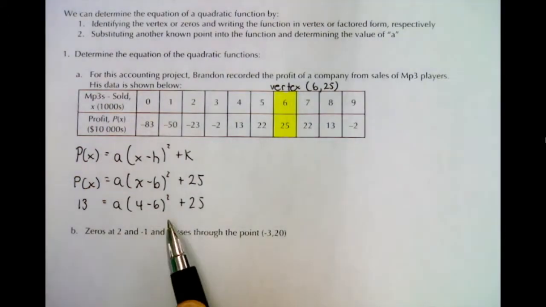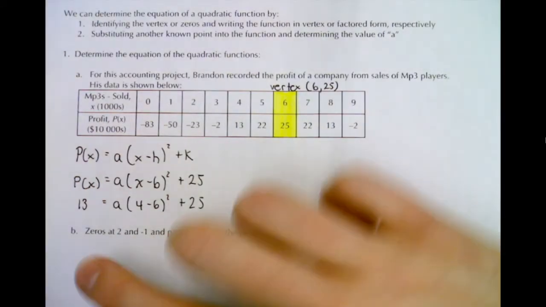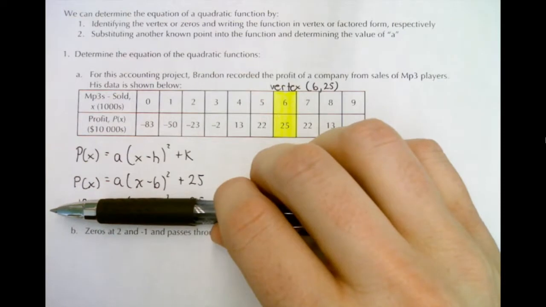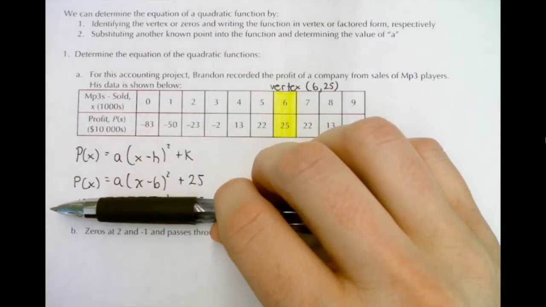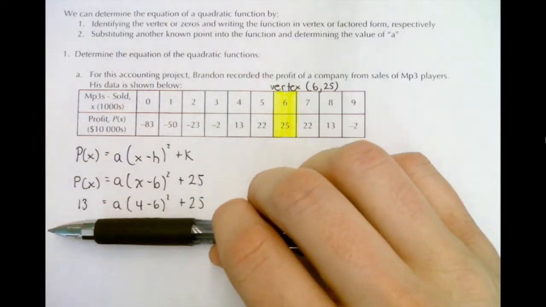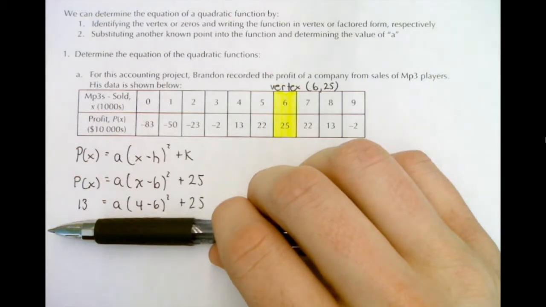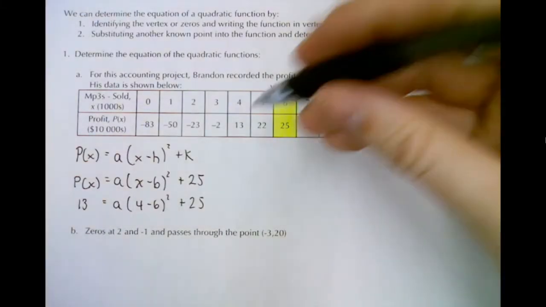Why are we substituting? Well, the reason we're substituting is because as we had it here, that's not a finished equation of a quadratic because we don't know what A is. Substituting leaves us with only one unknown, A, and then we can find out what A is and rewrite the equation with A filled in.